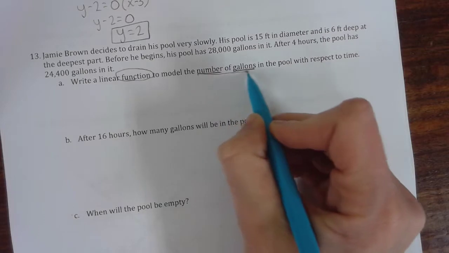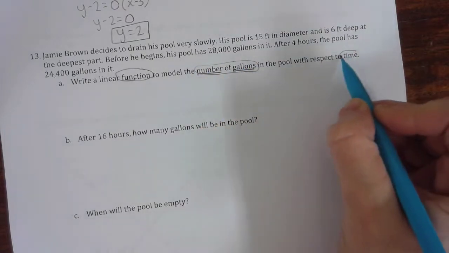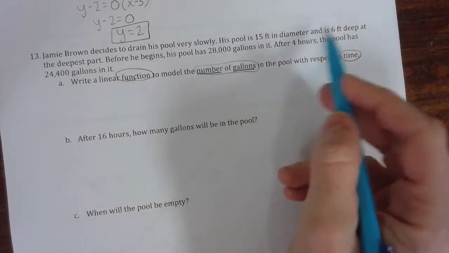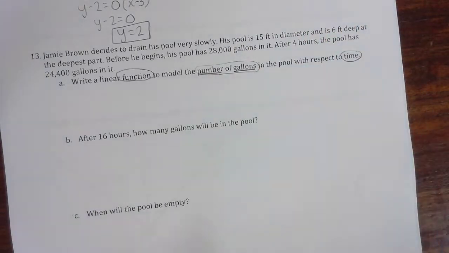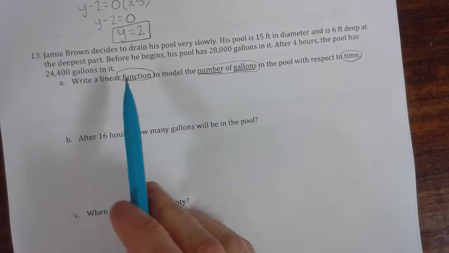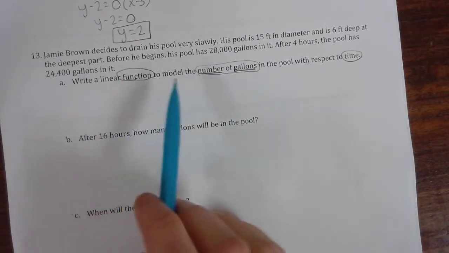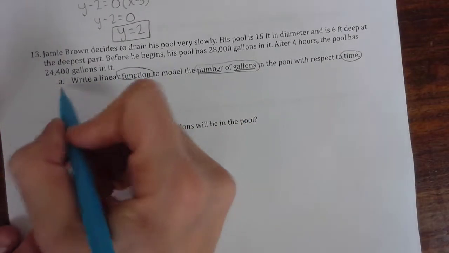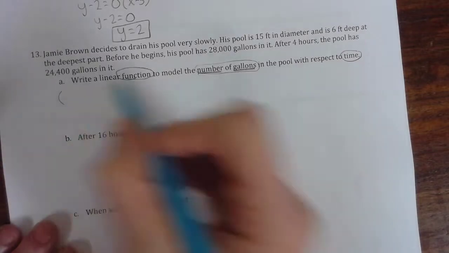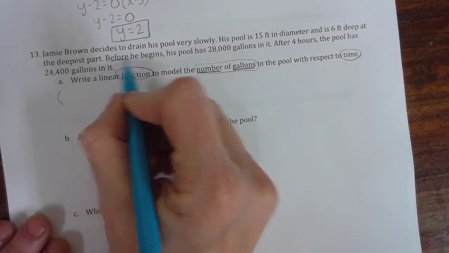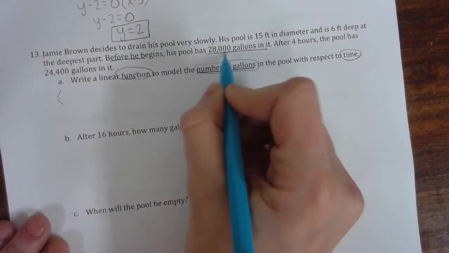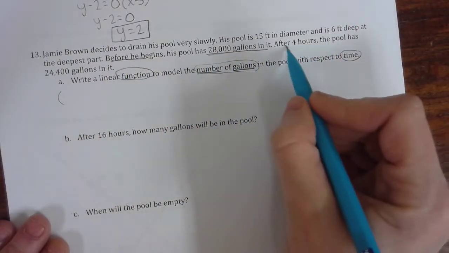So we're worried about the number of gallons and the time. We're not worried about how big his pool is. Those do not matter. The dimensions do not matter. Okay? So what I'm going to do is I'm going to find 2 points. Time is usually your x. So I'm going to put x as my time and then number of gallons as my y.